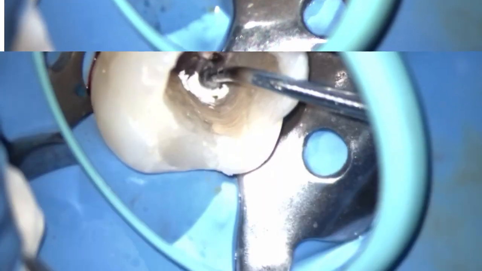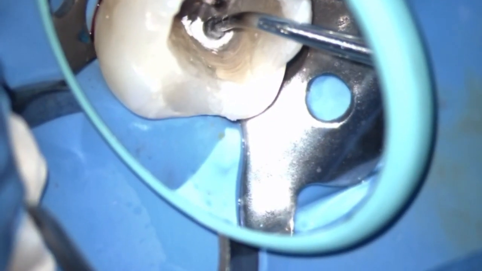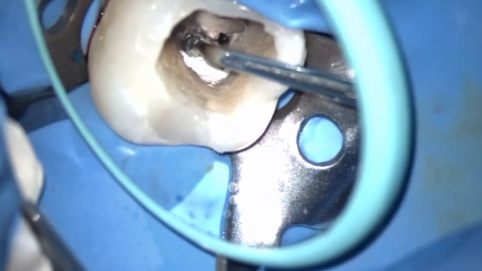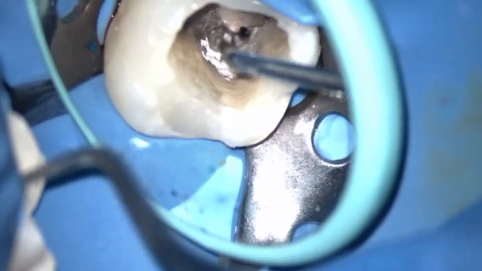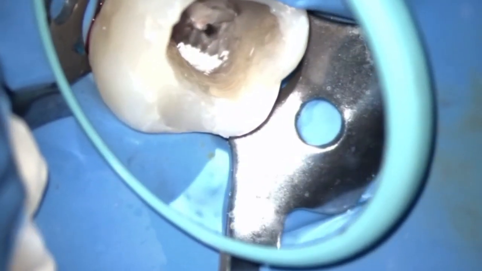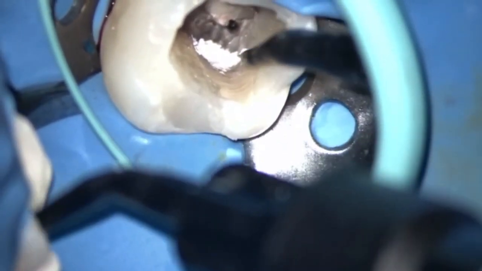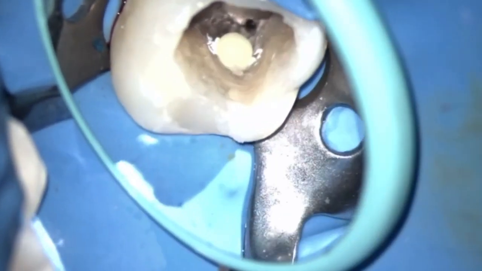Then under the microscope, I seal the area with MTA after I pack, and here I should pack and seal the MTA to the clean walls, which I did cleaning and disinfection. Then I put a layer of the MTA liquid type.